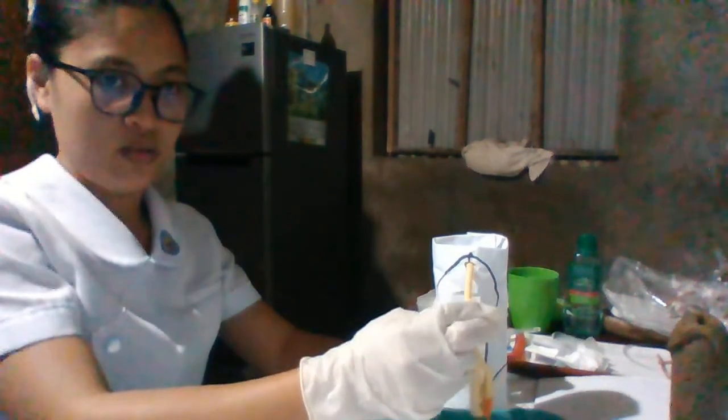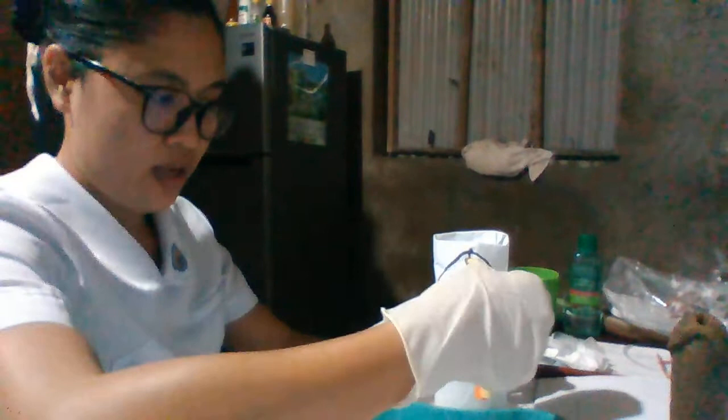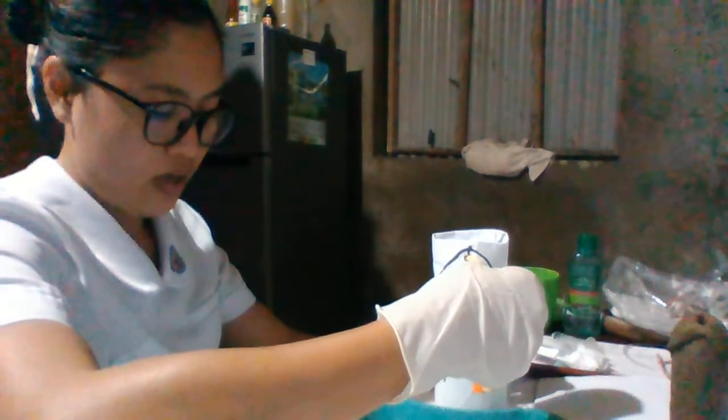Then if we gather the needed amount, we just pinch the catheter to stop the urine drain.